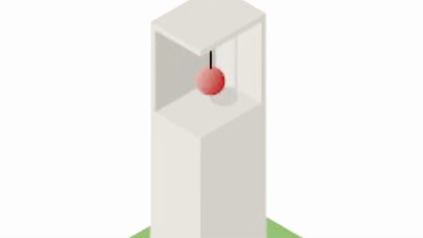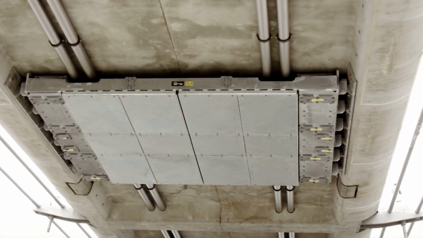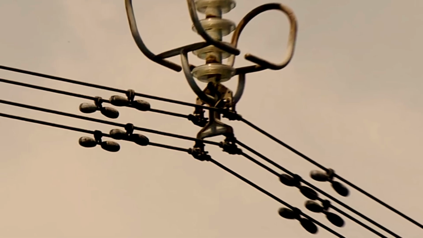After being tuned to cause the fastest possible loss of energy, the TMD is ready to be set up. Some pictures of real-life TMDs show how they can be used in a wide variety of applications. In addition to buildings, they can be used to stabilize other structures, including bridges, boats, even power lines.